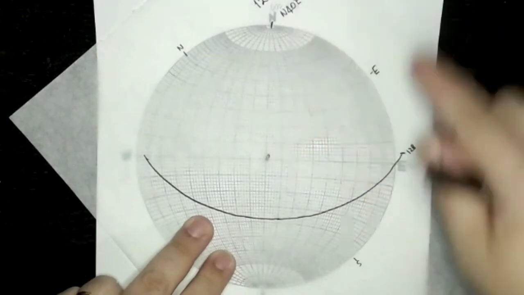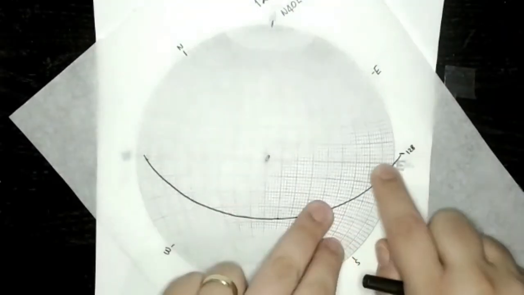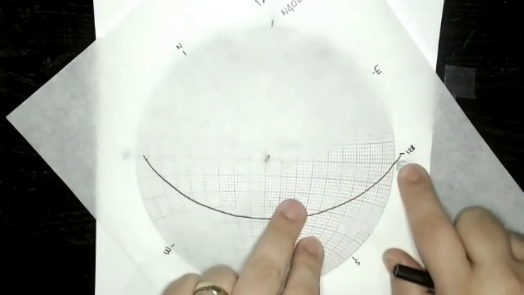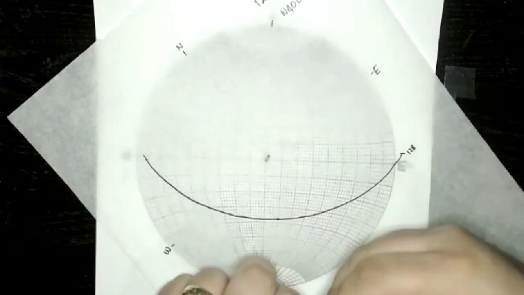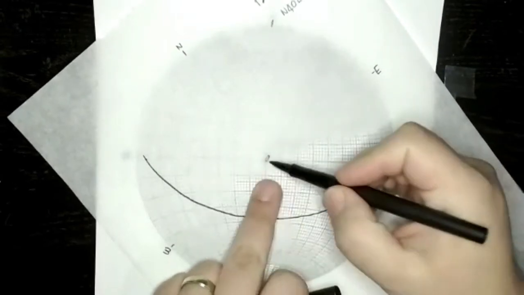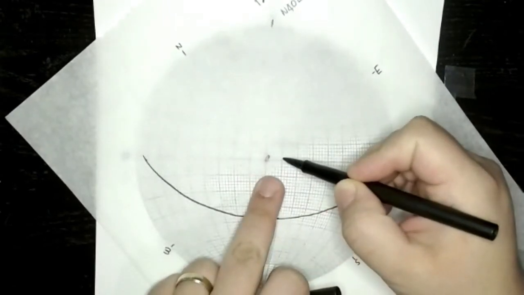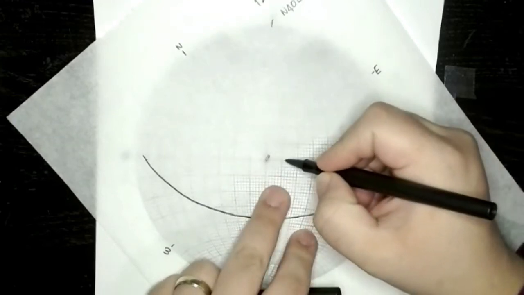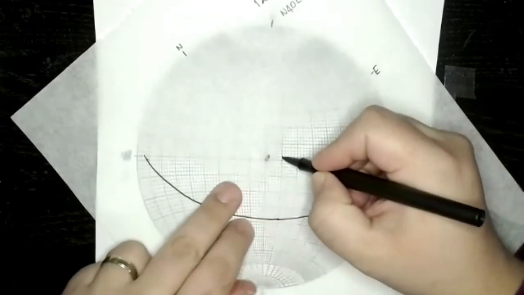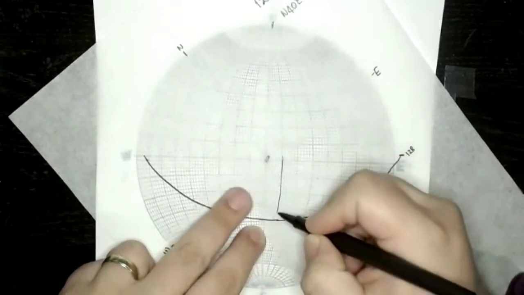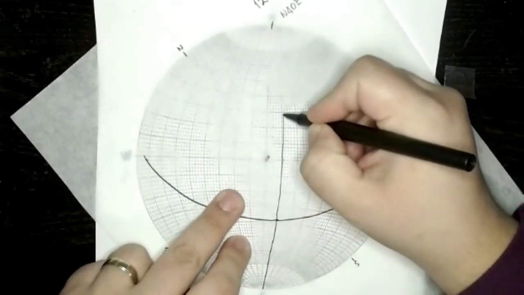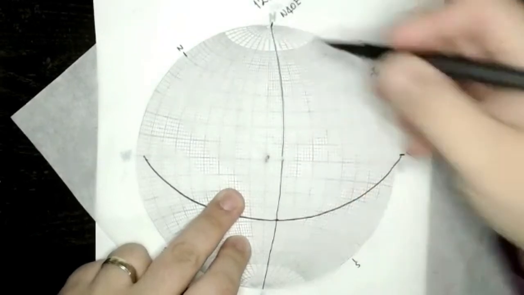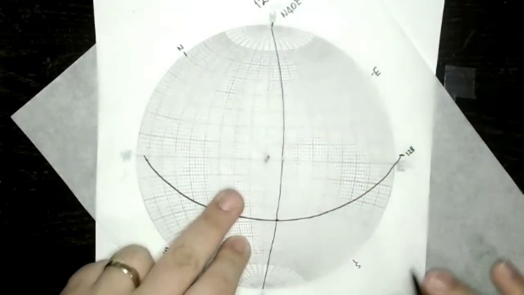In this case, we'll start from east and count 80 degrees from the outer circle towards the center, and then mark that great circle. So right here we are at 90 degrees. If I come back just 10 degrees, that will be 80 degrees. So this is 80 degrees. So I can just draw that great circle. So this is the second measurement.